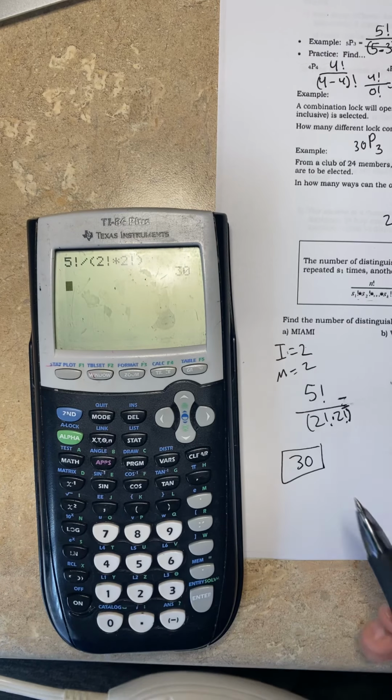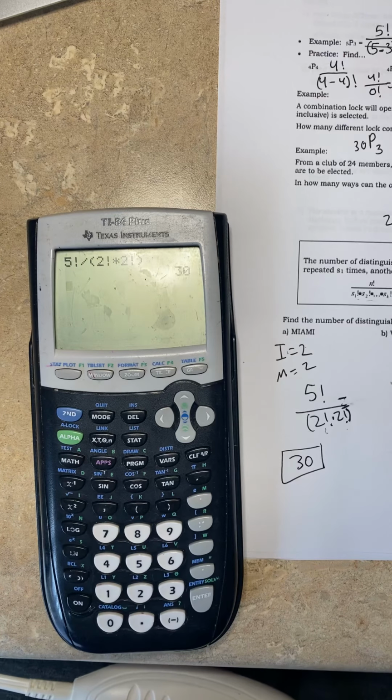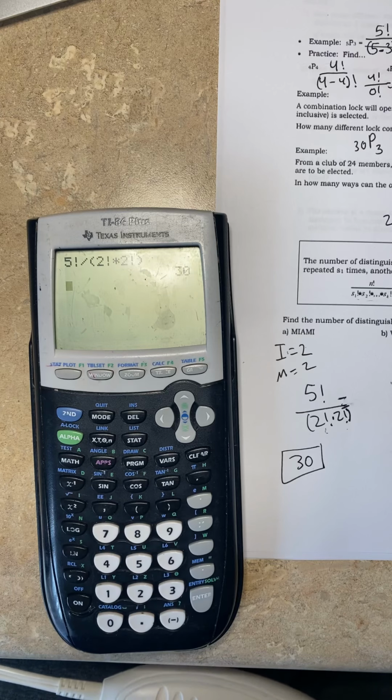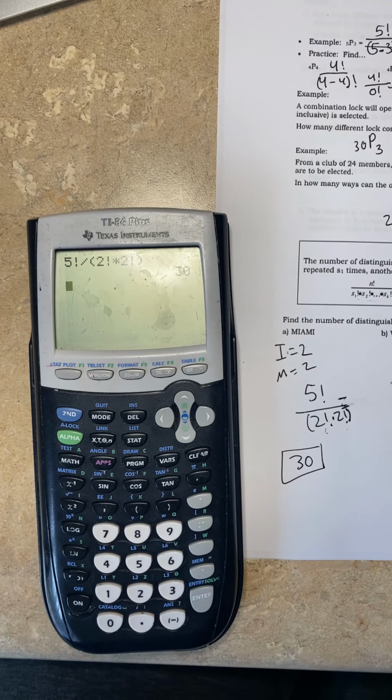And the reason why we do that is because this takes out those repeating letters. If we did all of them and we treated I as 2 individual letters and M as 2 individual letters, that's going to give us more options. We need to take out those because then you're going to have repeating options happening.